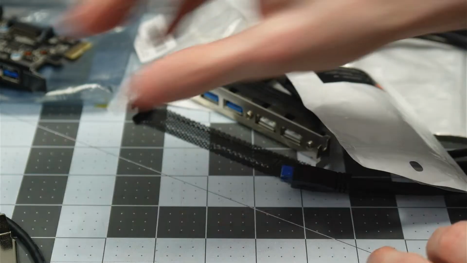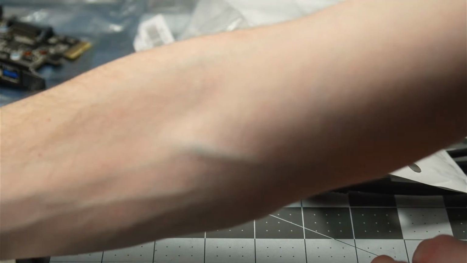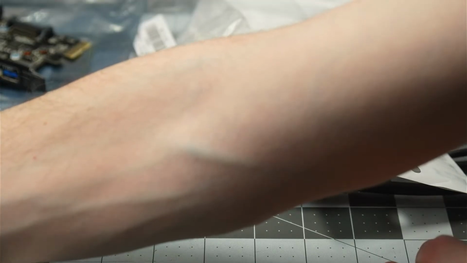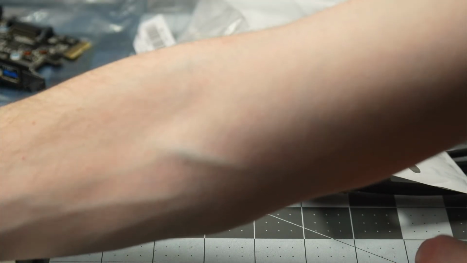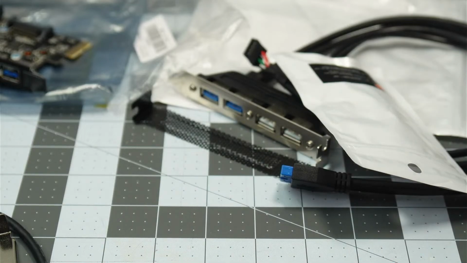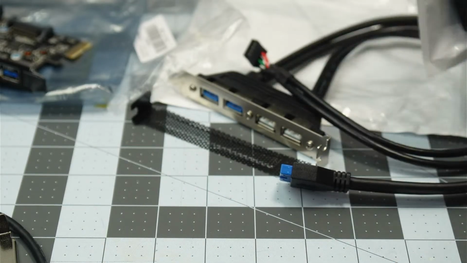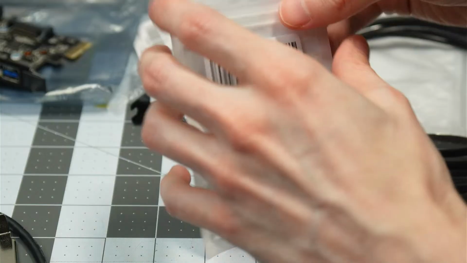Anyways, just gonna click on something here. Where's my mouse? There we go. All right. Oops. Yeah. Let's pull these out and take a look.